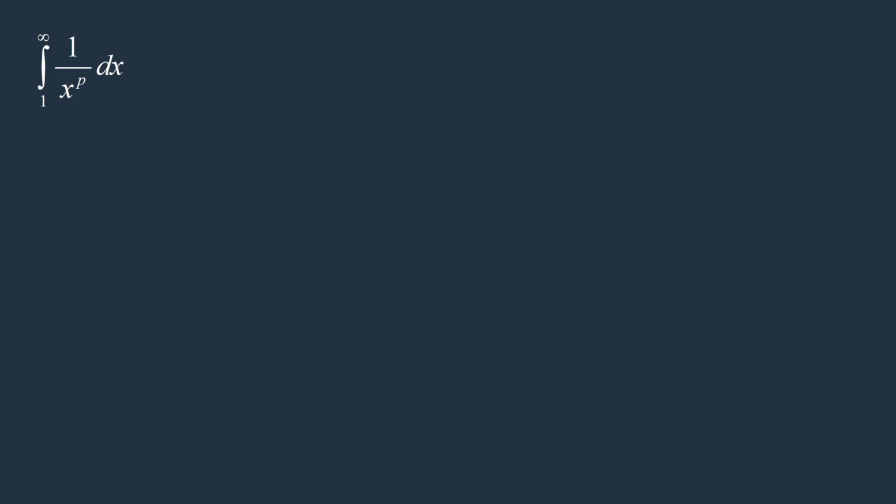Now there are plenty of integrals where all you really care about is if the integral converges or not, if it has a limit and it's finite or not. So here, let's look at one such problem. Let's pretend that we want to look at the improper integral as we integrate 1 over x to the p as the bounds go from 1 to infinity. Let's look at a couple simple cases first.